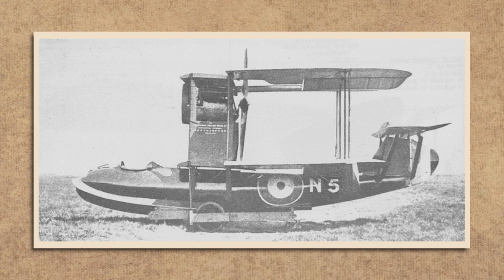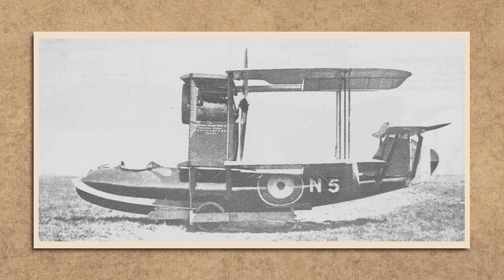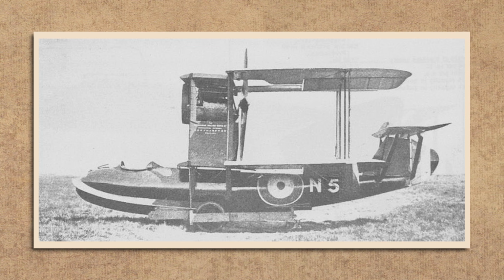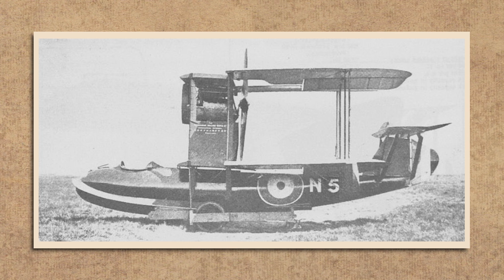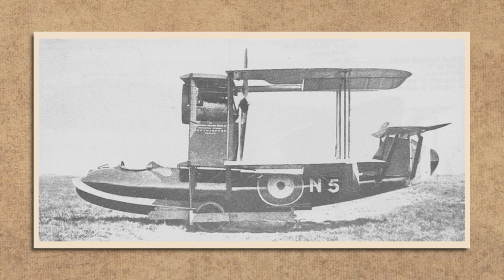Following experiences with the A.D boats, an inverted camber tailplane was chosen, being mounted above the single fin and rudder, with a smaller fin on top. This was done to address the issue of lateral control at low speeds. The single-bay wings were robust and could be folded backwards for easy storage aboard a ship.